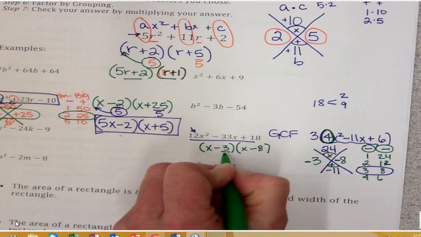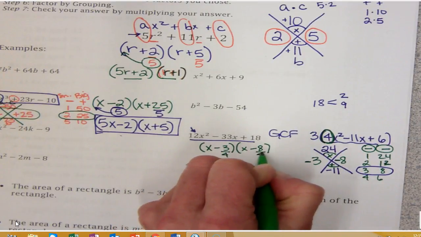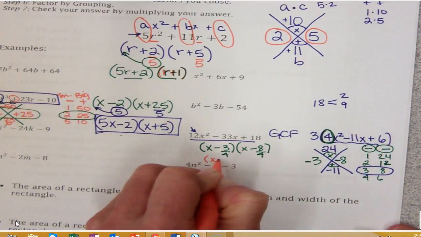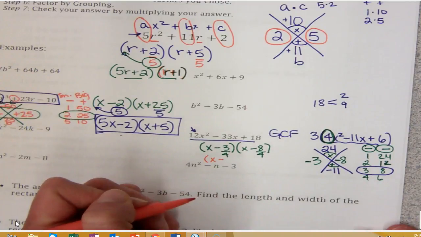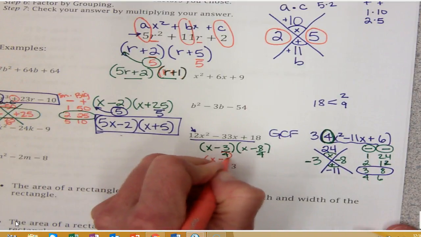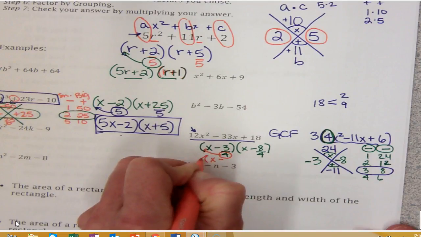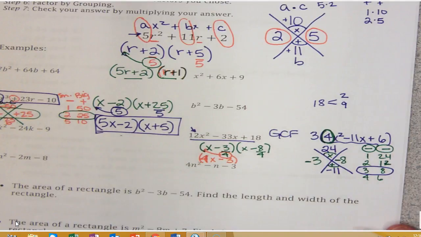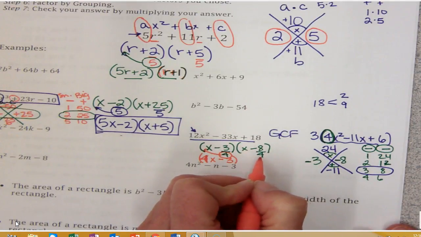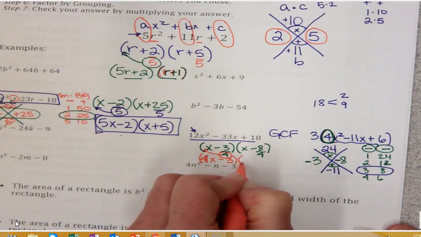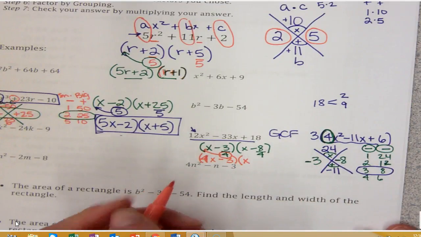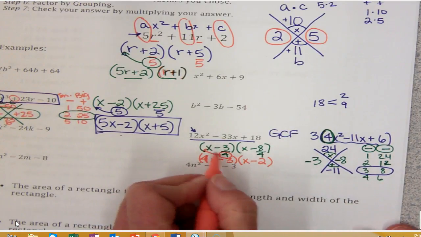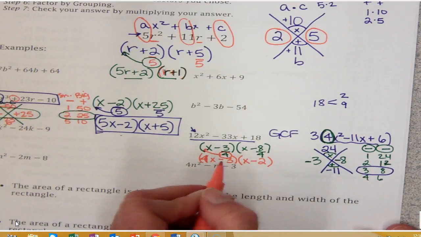So I'm going to divide by 4, and I'd be left with x minus 3 over 4, which is not going to be an even number, so I have to move my 4 in front of my x to get 4x minus 3. I'm running out of room. 8 divided by 4 is a whole number, which is 2. So I get 4x minus 3 here, x minus 2 here.